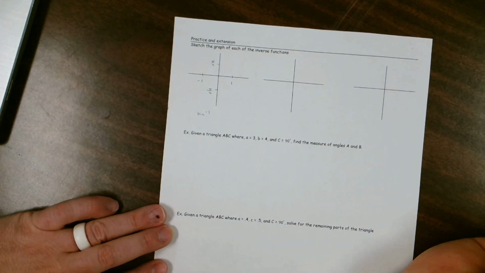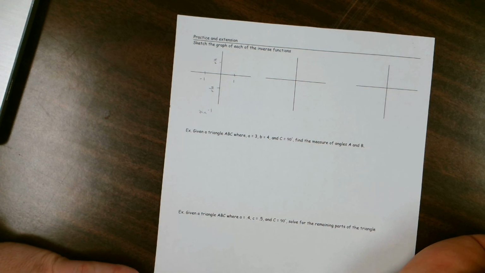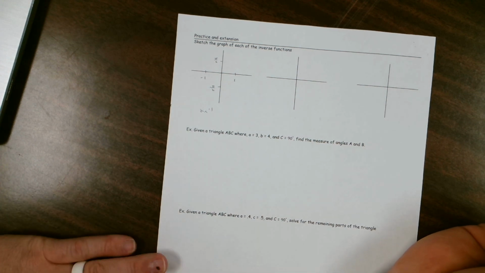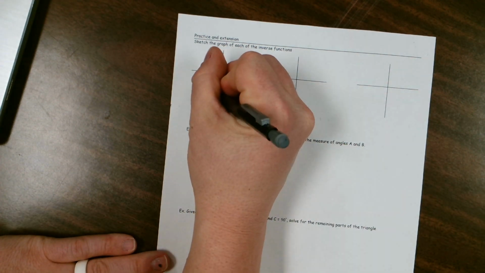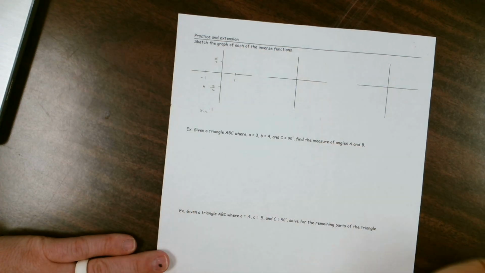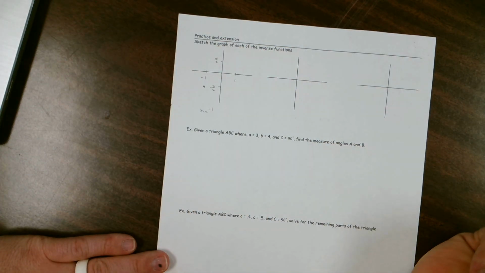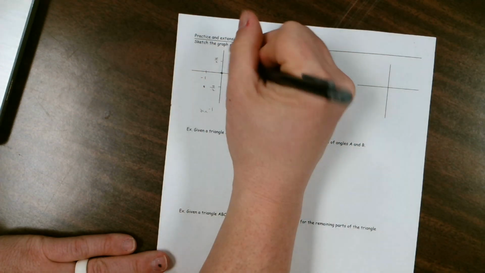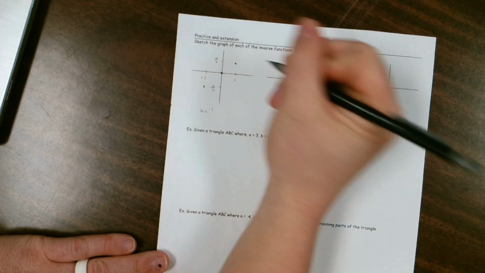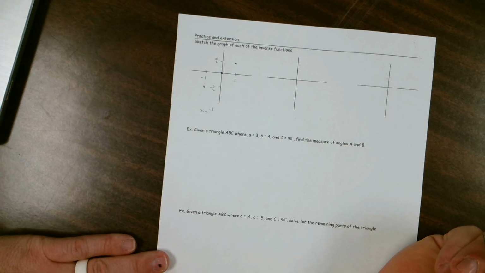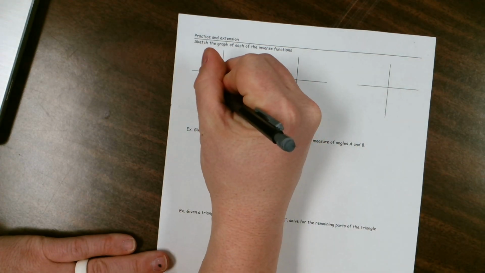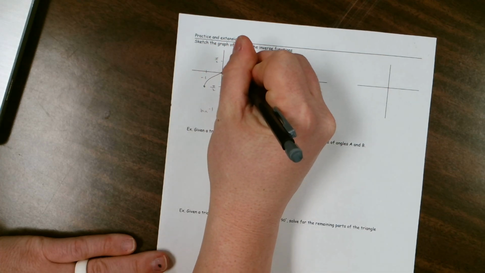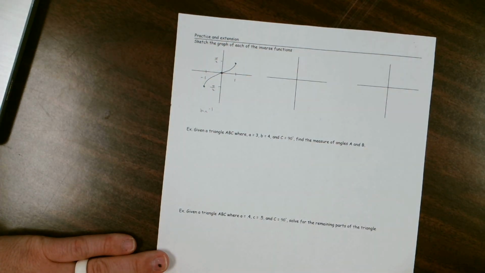Should make sense. Arcsine only outputs angles into quadrants 1 and 4, -pi halves to pi halves. The arcsine of -1 is -pi halves because the sine of -pi halves is -1. The arcsine of 0 is 0 because the sine of 0 is 0. And the arcsine of 1 is pi halves because the sine of pi halves is 1. And if we draw our graph, it'll look something similar to that.